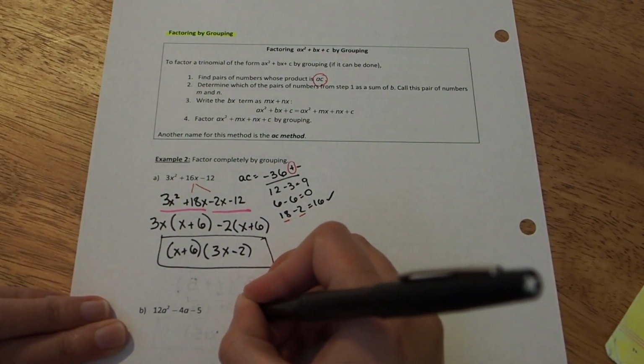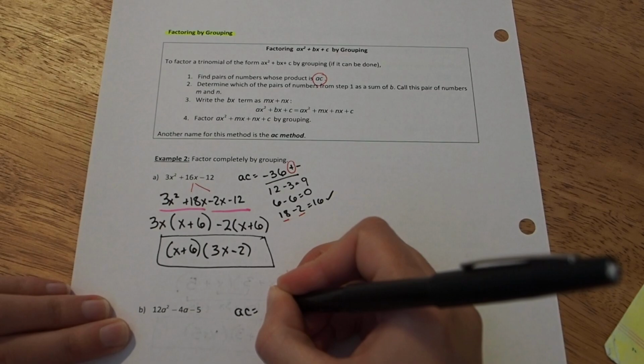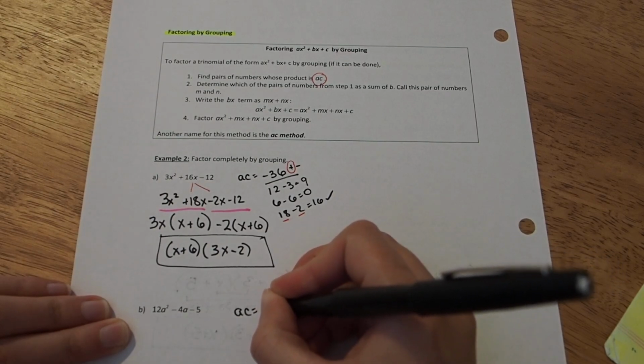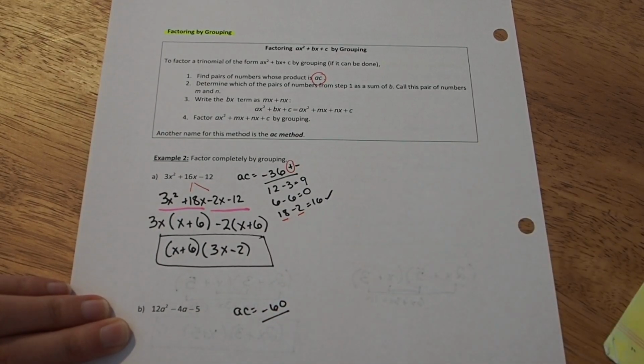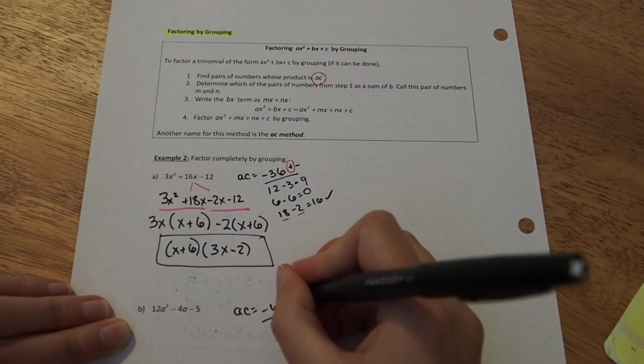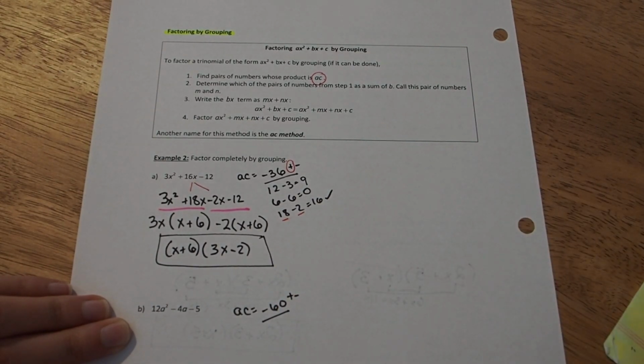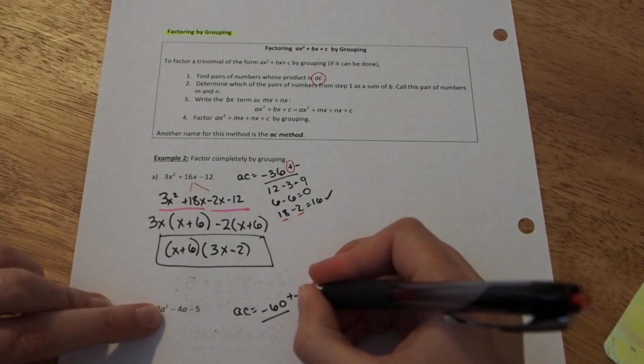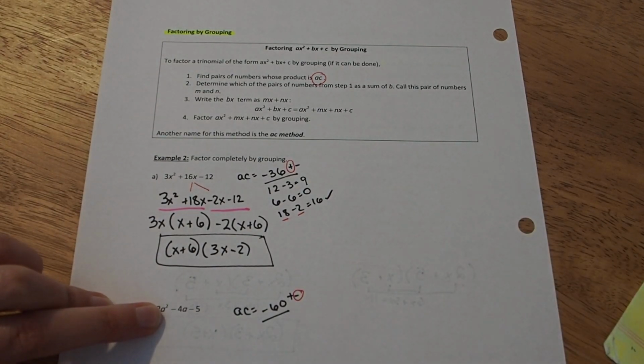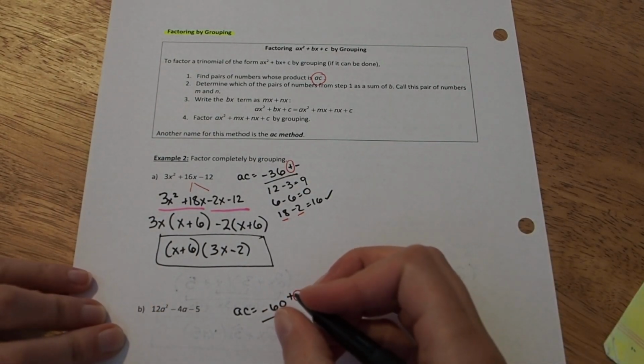AC, first of all, I want to find that product of A times C, that's 12 times negative 5, is going to be negative 60. Once again, that's negative. So I want to use a positive and a negative. The only way to multiply to a negative number is with one positive and one negative. This time, the negative needs to be larger because my middle term is negative. It needs to add to a negative number.